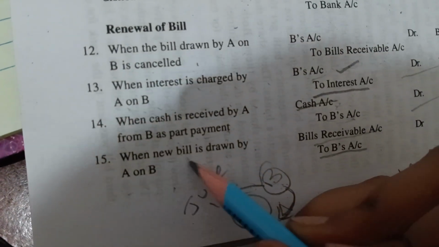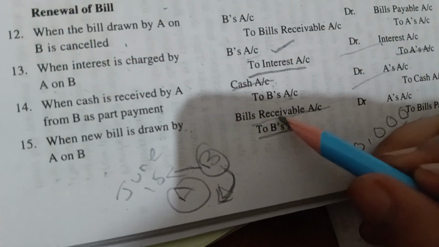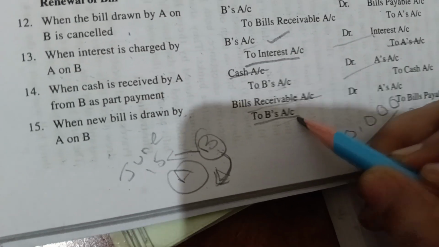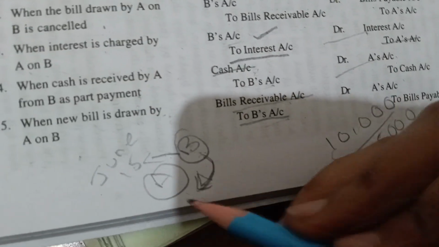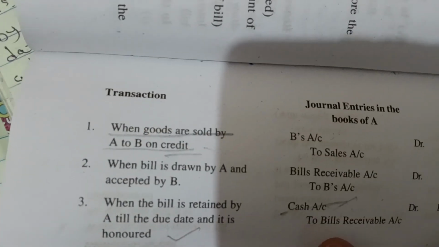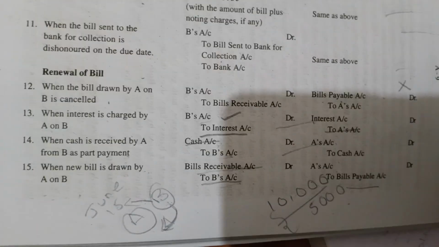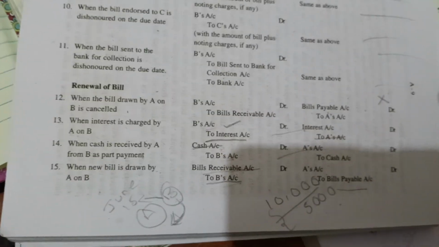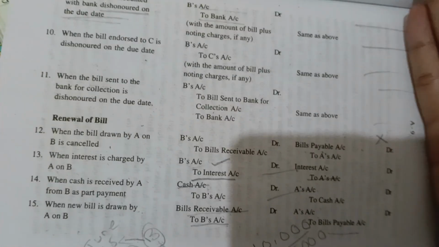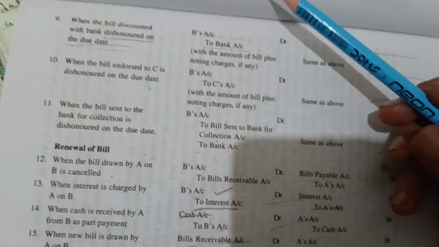So when the new bill is drawn by A on B, bills receivable account debit to B's account. Bills drawn by A, new bill, like in the first entry we are writing this. In the second entry, when the bill is drawn by A, bills receivable to B, right? So here also bills receivable to B and A to bills payable. So many entries are similar, you just have to see it. And B's account is so easy, so you just have to read A's account perfectly.